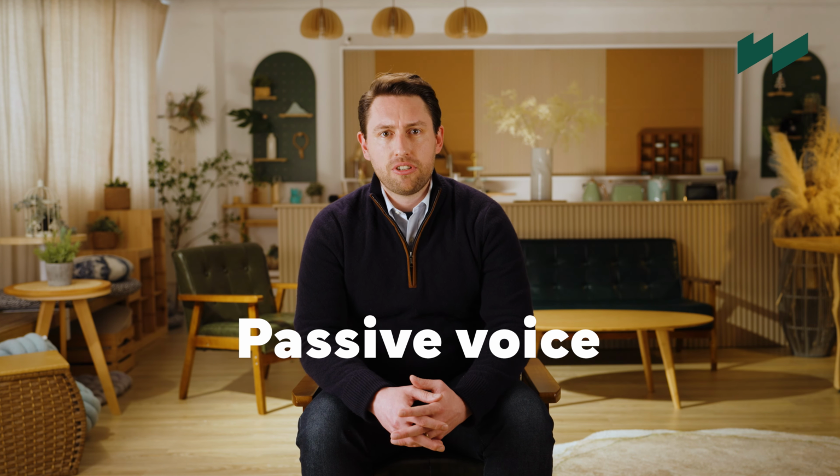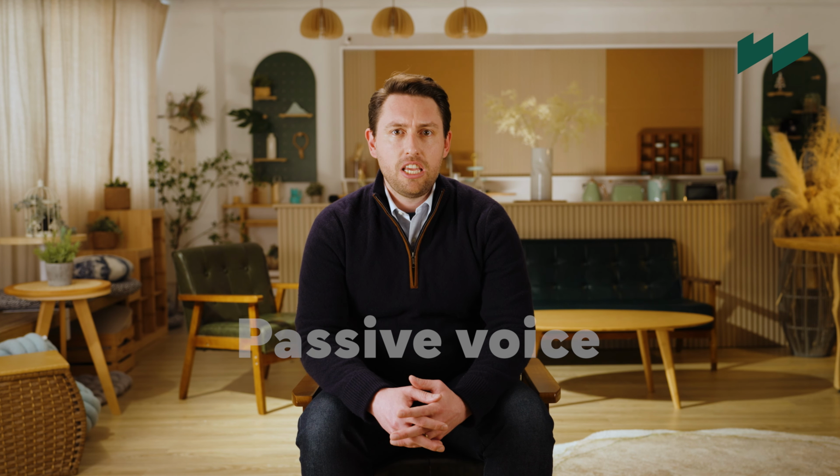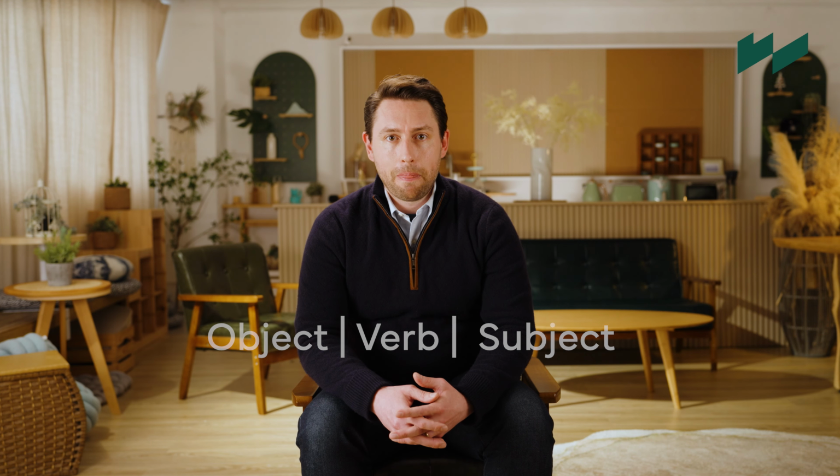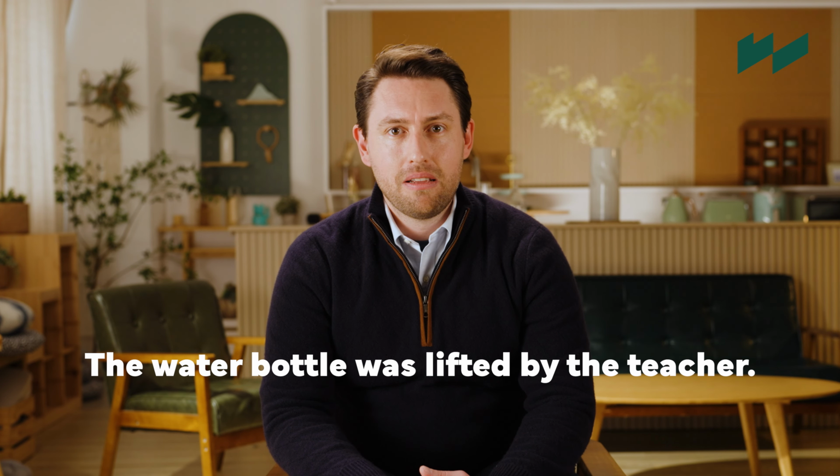As you gain exposure to English in native environments, you may notice speakers of the language using a very different syntax. It would seem that this different syntax places the object first, followed by what is called a passive voice verb, followed by a subject. Let's look at an example to see what I mean. Here's a sentence that follows this different syntax. The water bottle was lifted by the teacher.